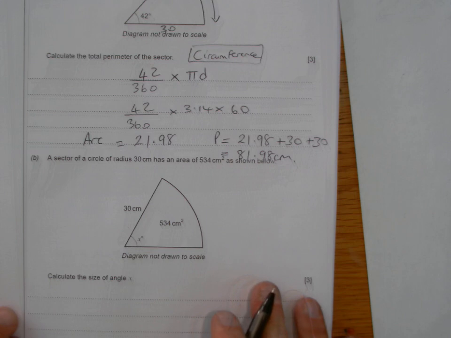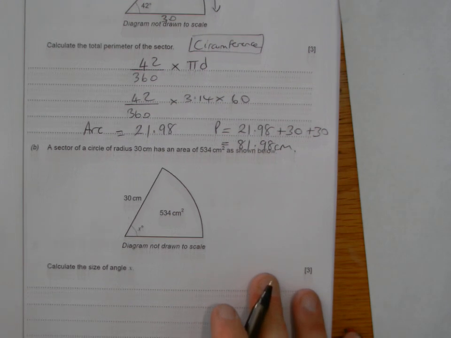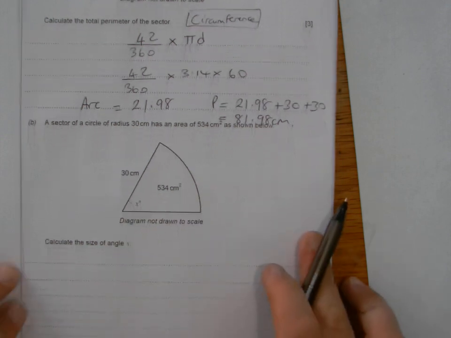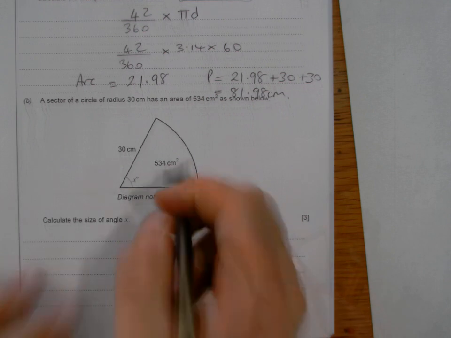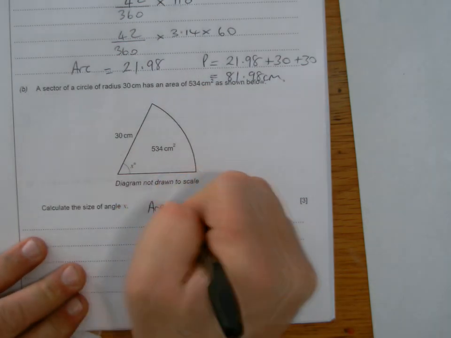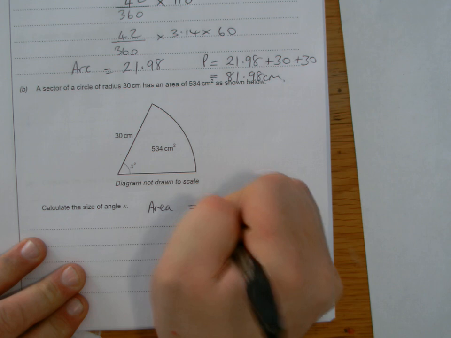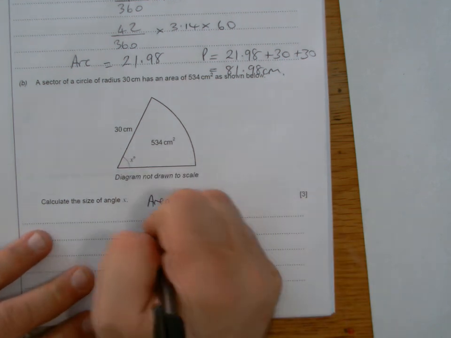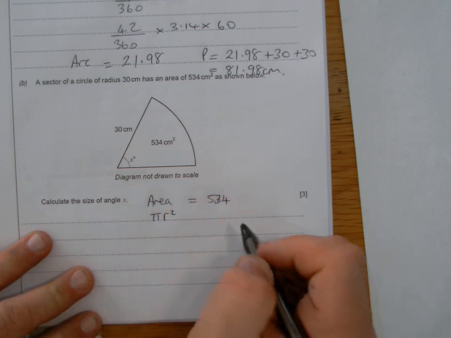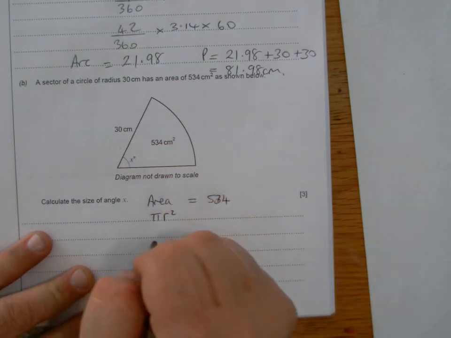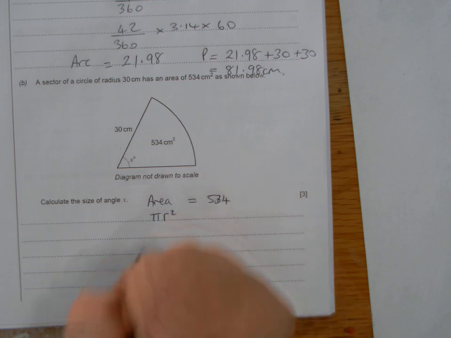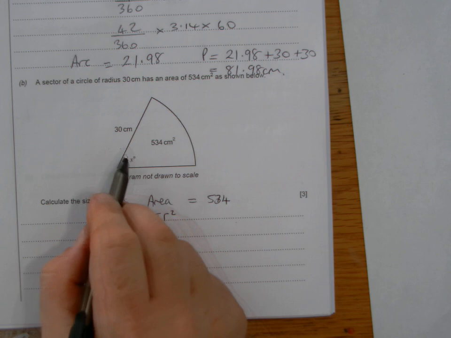Okay, for B, the sector of the circle of radius 30 has an area of 534, so you can see the area is written in there, and we've got to work out the size of angle X. So in this case, we've got to work backwards, because we're told that the area is 534. Now remember, with the circle, we know the formula is pi r squared for area of a circle, but we don't want the whole circle. We only want part of the circle. So the part will be the fraction.